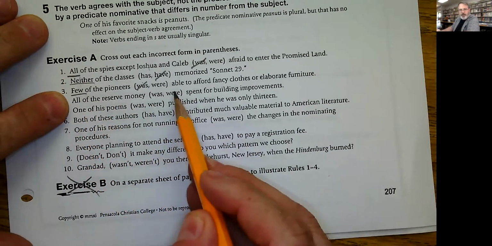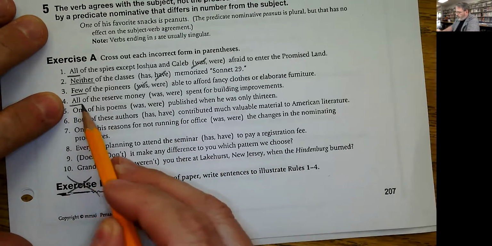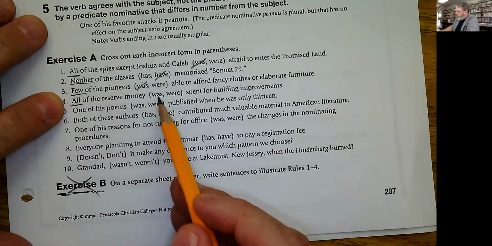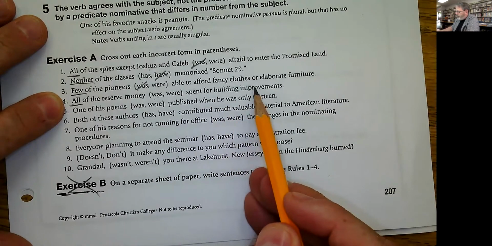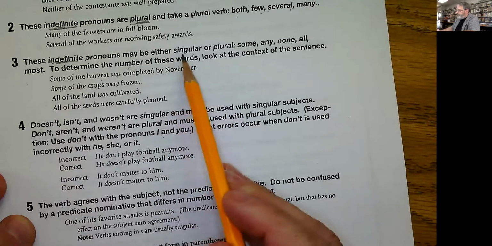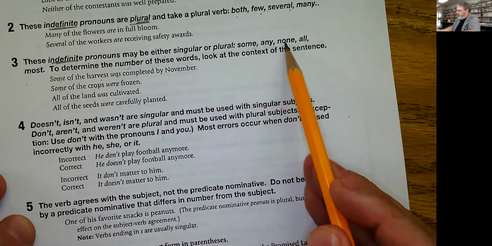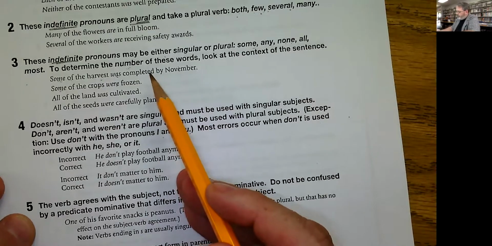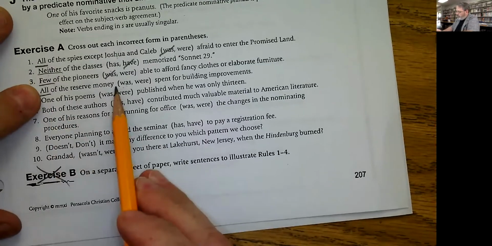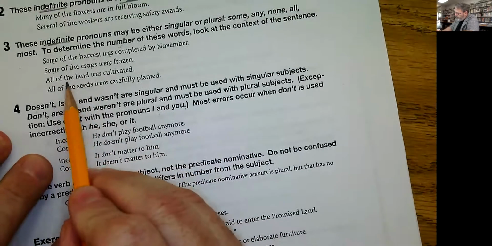All of the reserve money, all either was or were spent for building improvements. Okay. Either singular or plural: some, any, none, all, and most. So all can be either one. So we have to look at the rule here.